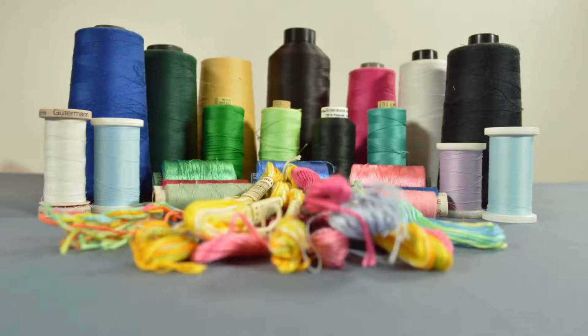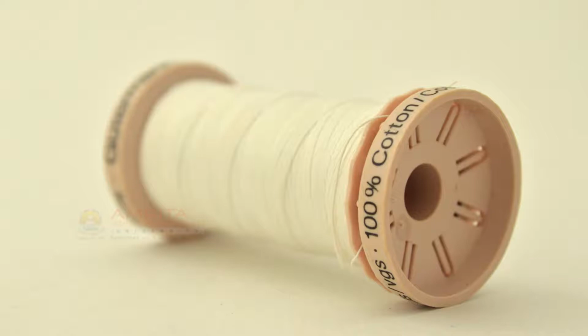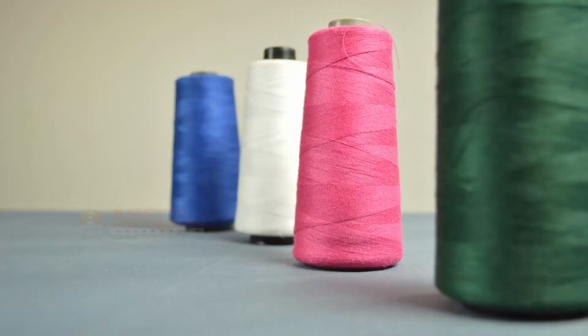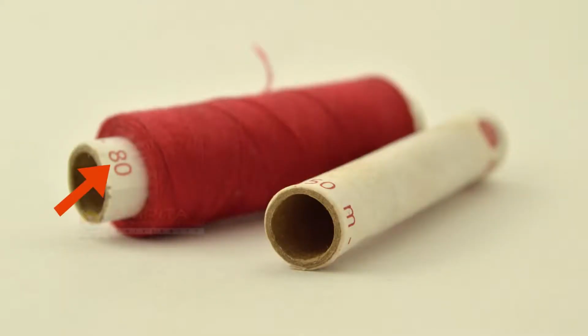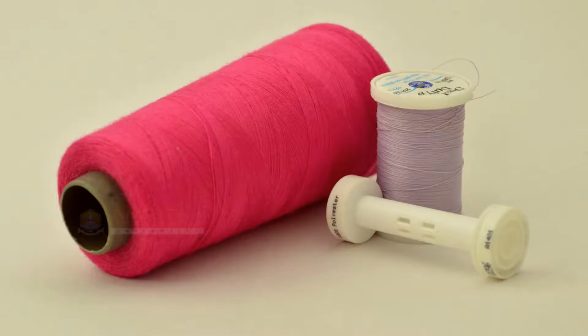Various types of threads like polyester, cotton, silk and nylon are available. When sewing cotton fabric, mercerized cotton thread would be better so that the thread has the same qualities as the fabric. Thread is wound on spools or large cones that are marked on their ends with the size or fineness of the thread. There are two main types of spools, wound on cardboard spool or plastic spool.